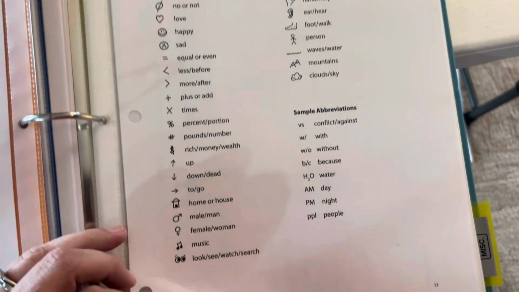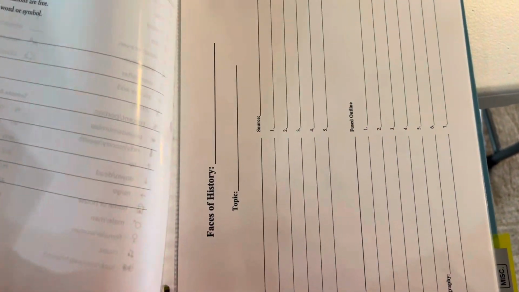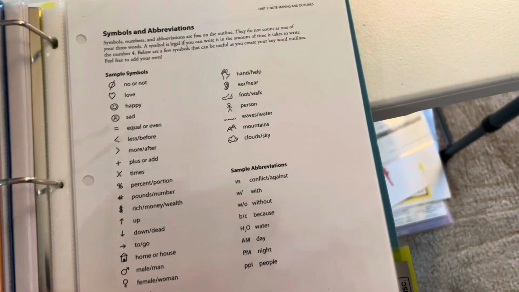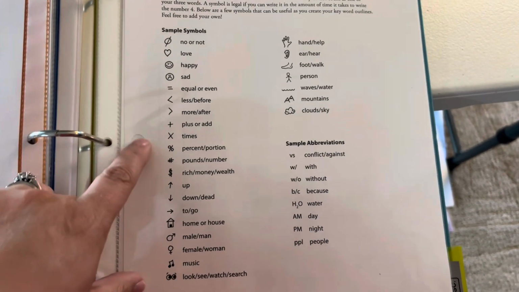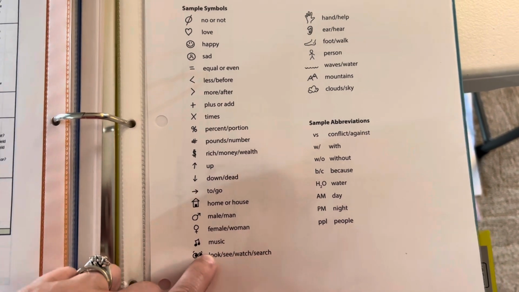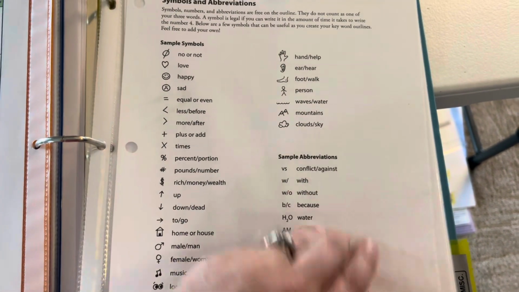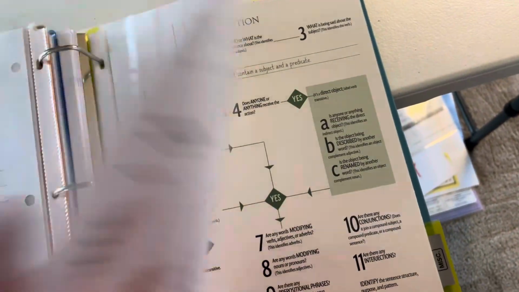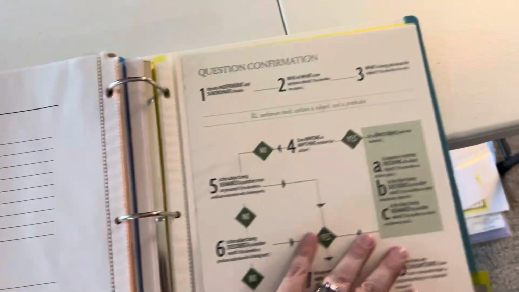One page I did pull out of the twists is page 13 with all these symbols. I think it's very helpful to have. I keep that in my writing book so that I can pull it out and show my kiddo, like, hey, maybe we could draw eyeballs for look, see, watch, search. Just, it's helpful. There's some Faces of History stuff you won't have yet.